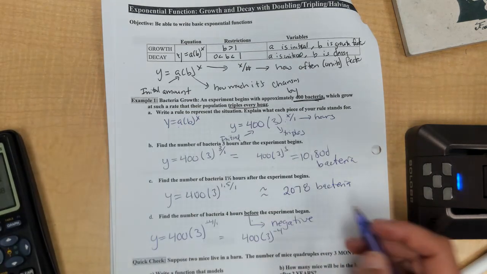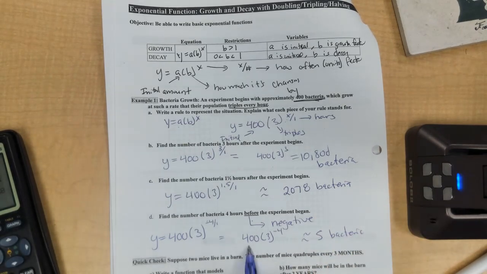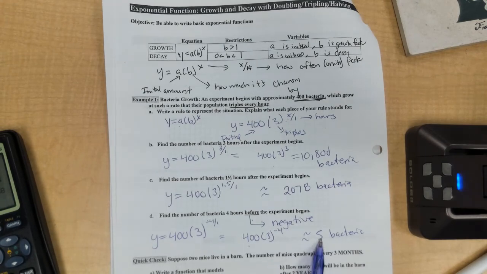4.938. So I'm going to say it started with approximately 5 bacteria. And you know it should be smaller than 400 because that's what we initially start with, but it's saying that it's 4 hours prior to that. So that's why your answer should be smaller.